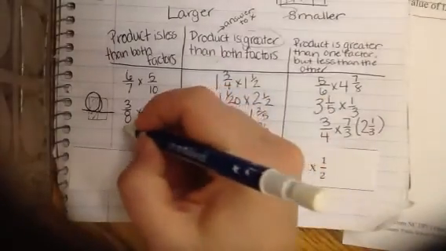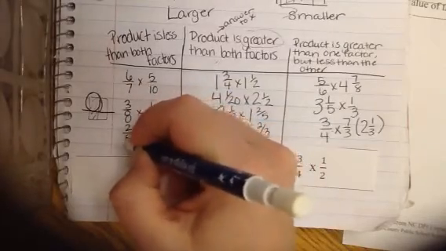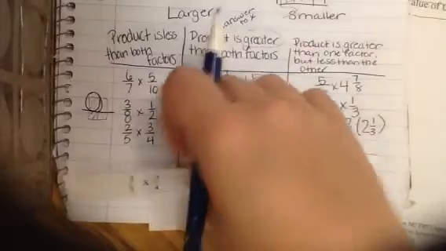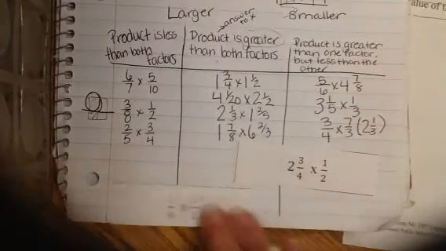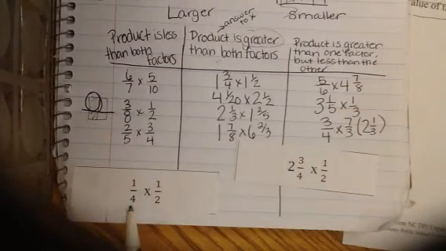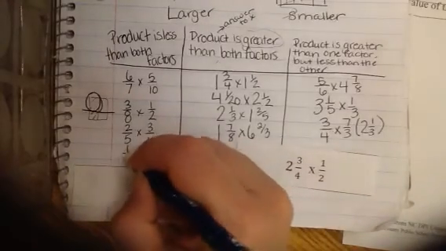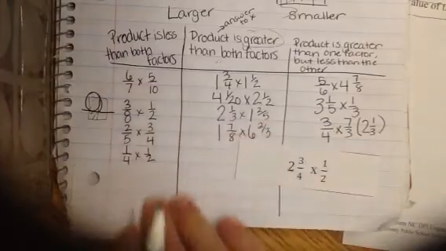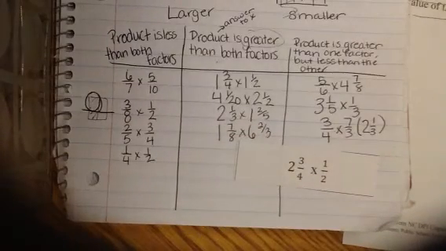If you said these go over here, you were right. This one is also similar. These are both smaller than a whole. This is only one little part times another little part. So I'm taking a part of a part. I'm getting smaller. Part of a part. Okay?